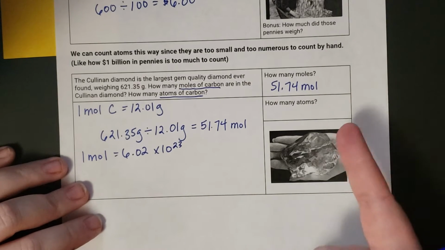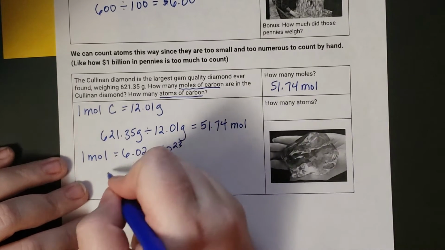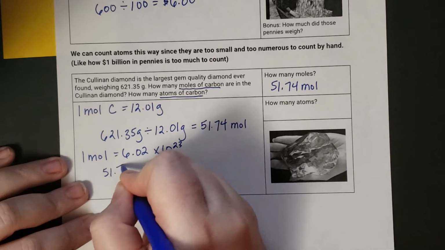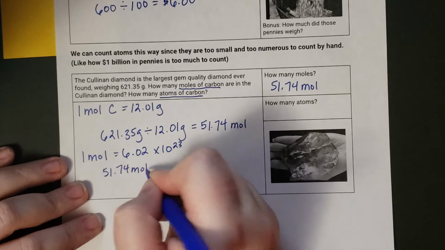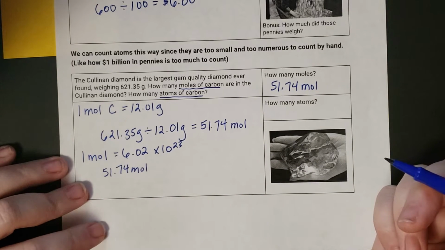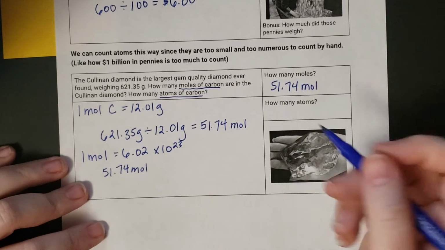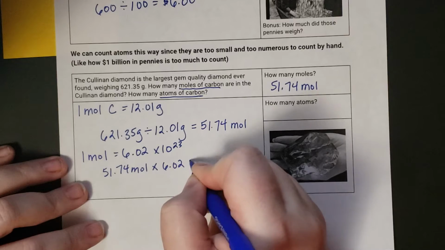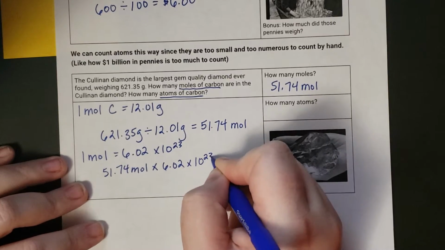So in order to figure out how many atoms, we have 51.74 moles. This time, instead of dividing, we're going to be multiplying because we want to know how many atoms are in this. So times 6.02 times 10 to the 23rd.